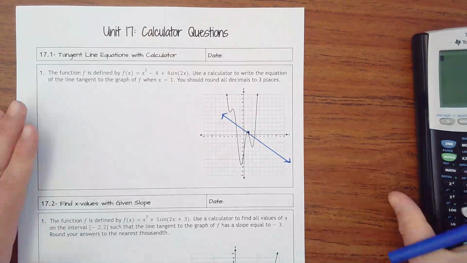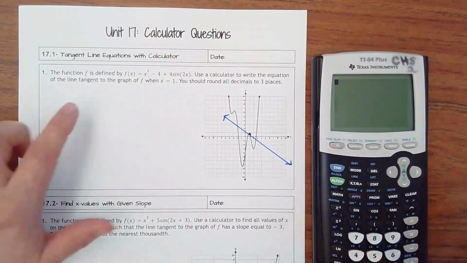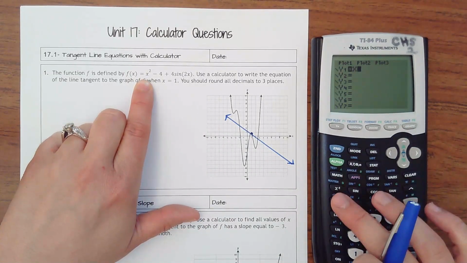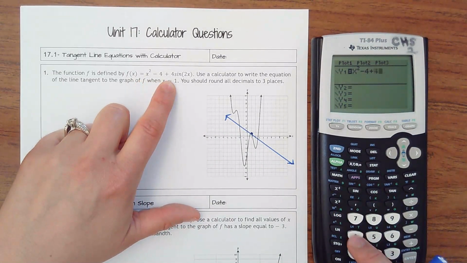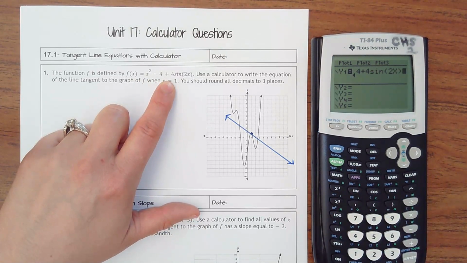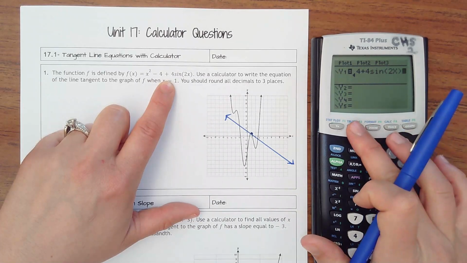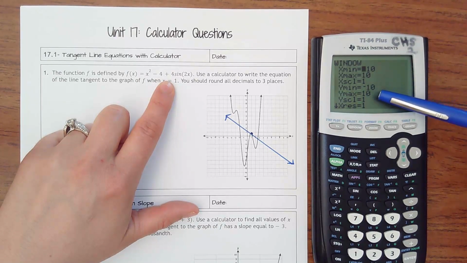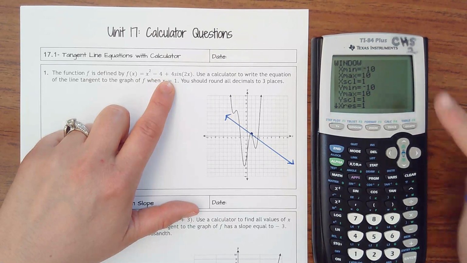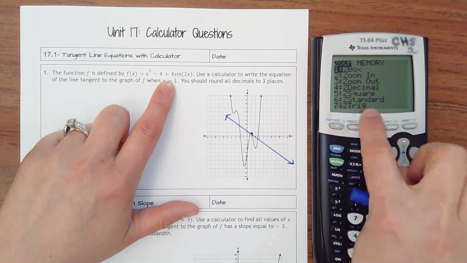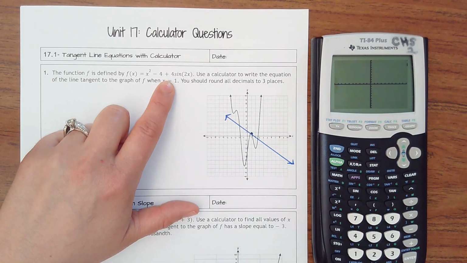And so what you would want to do is to first put in the function. So you go to y equals, clear out anything if you have it in there, x squared minus 4 plus 4 sine of 2x, and close the parentheses. A couple things you might want to check before you go to graph. Go to window. Mine's just set to the normal. Negative 10 to 10 is my x's counting by 1, and negative 10 to 10 for my y's counting by 1. If yours doesn't do that, you can change by hand, or you could go zoom and hit number 6. 6 will automatically change it to be the standard window.